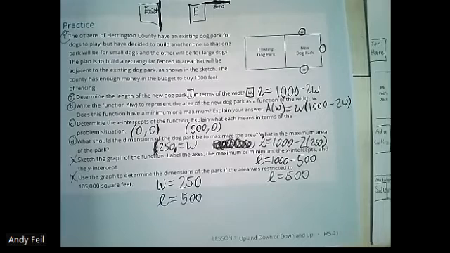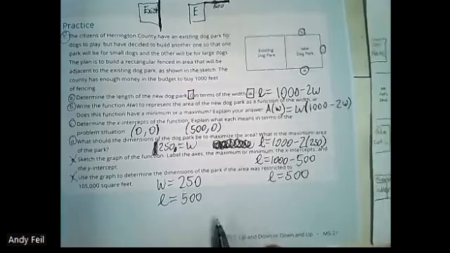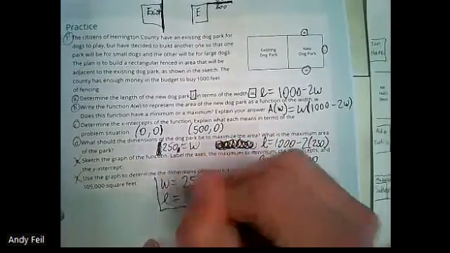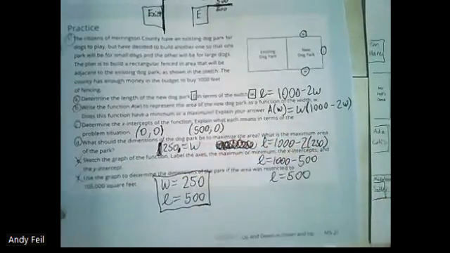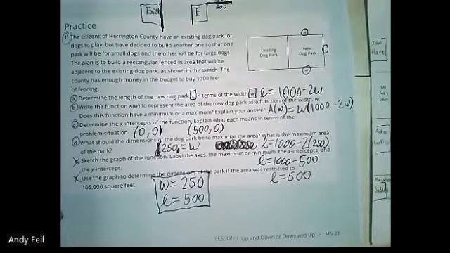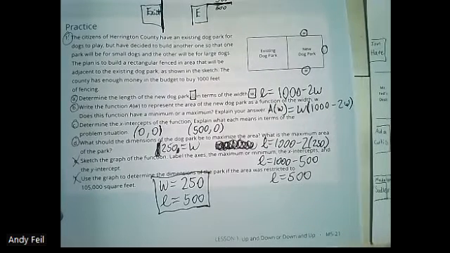And that is how we maximize how much area we have for our dog park. It would have been way easier if we just went out and looked at the other fences. What do you mean? Because we knew the L, all we had to do was measure the existing fence, and we would have had the 500.